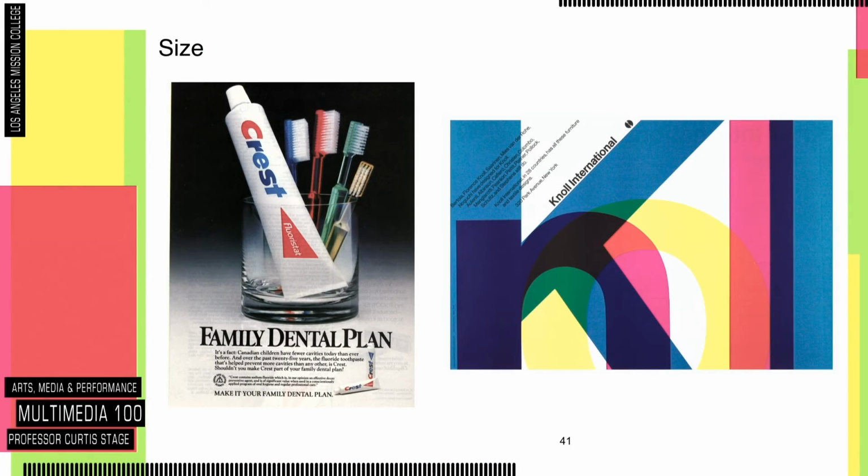The next element we're going to talk about is size. I love this old ad with Crest, where they used size for those toothbrushes to tell us about a family. So we've got mom, dad, sister, brother, whatever. The size is helping us see family there. And humans just do that automatically. Anything that's a non-human shape, we'll try to make into a human shape.